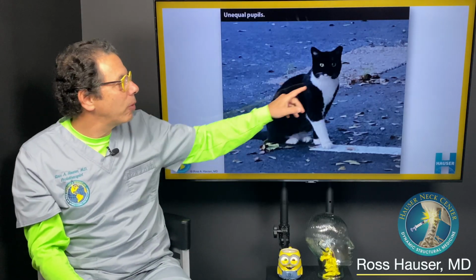We called this cat Prolina. See how the pupil is dilated there? So Prolina had a cervical instability problem, but she would never let us treat it.